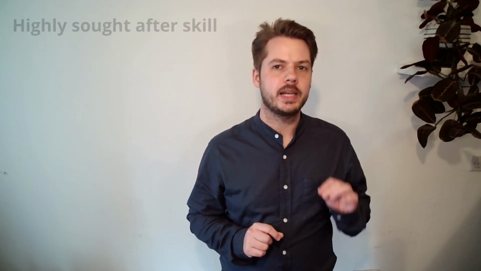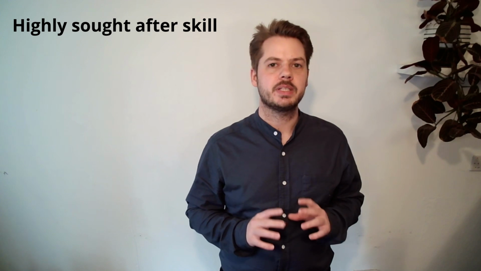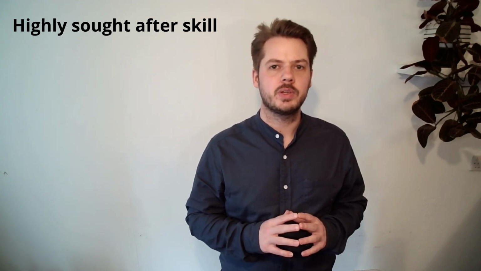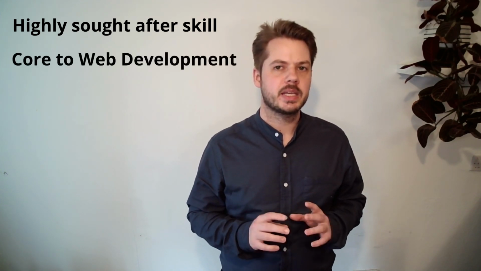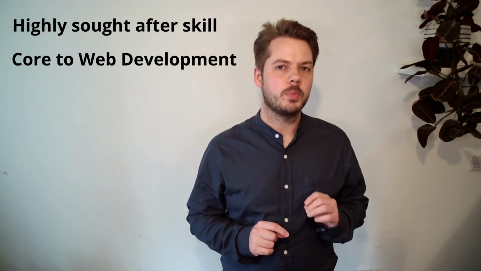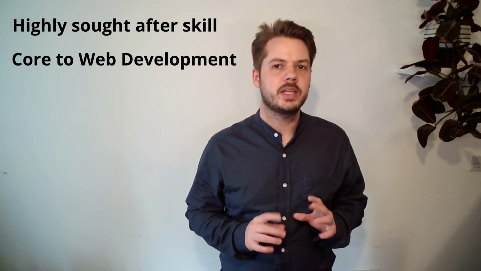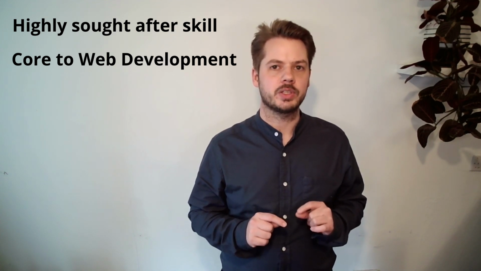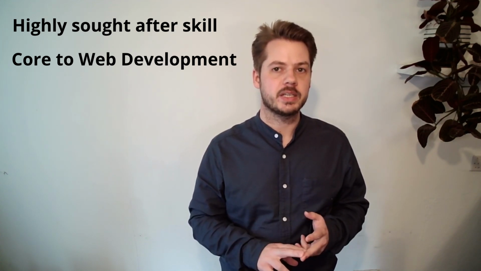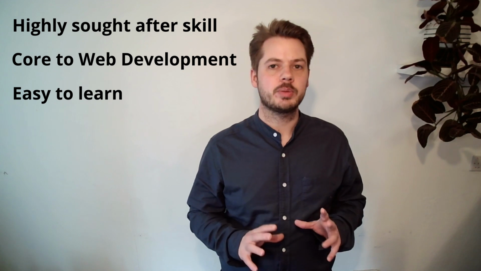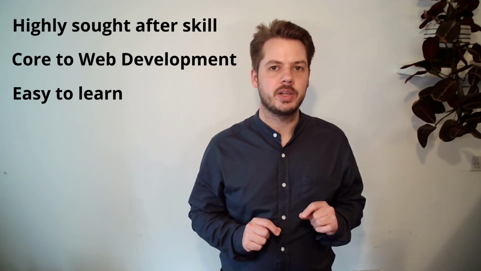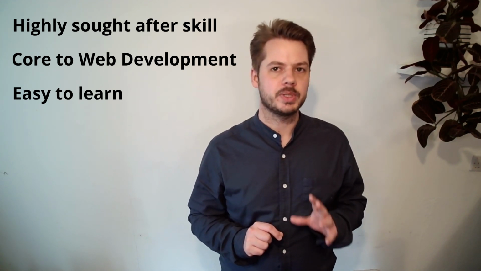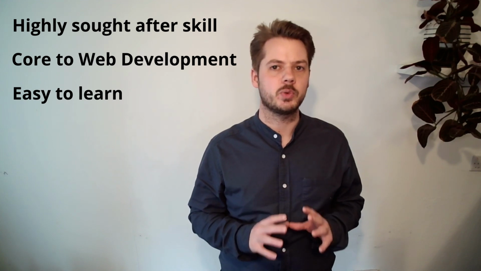Learning JavaScript comes with several benefits. Firstly, it's a highly sought after skill, which means it can open up job opportunities for you as a web developer. Secondly, since JavaScript is a core part of web development, learning it will give you a solid foundation for exploring other web technologies such as HTML and CSS. And finally, JavaScript is relatively easy to learn and has a large support community, making it an excellent choice for beginners.